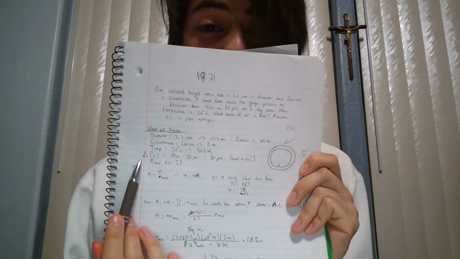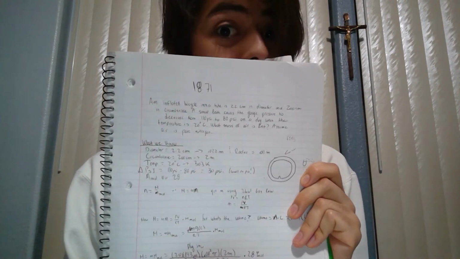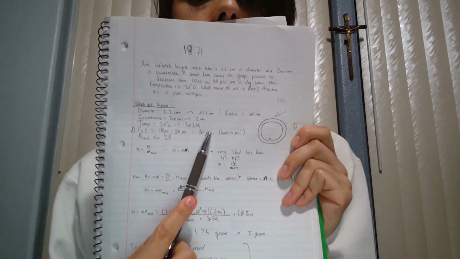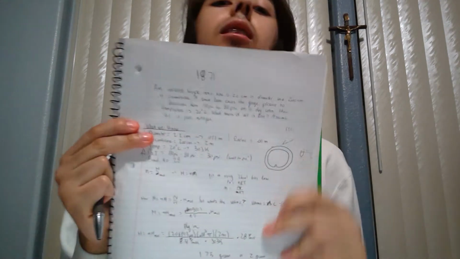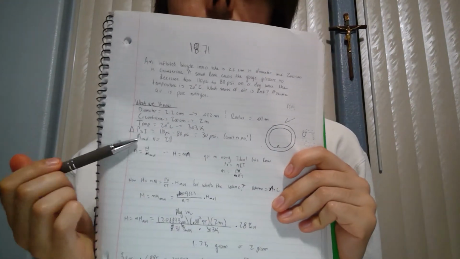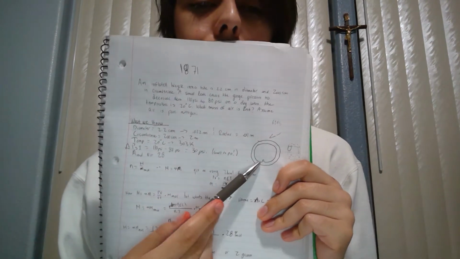Then your PSI. You're getting the change in PSI, which is 110 PSI minus 80 PSI, which is 30 PSI, and you're going to change that to pascals in the end, and I'll show you that right now. And then we know that our molar mass is 28 grams per mole.